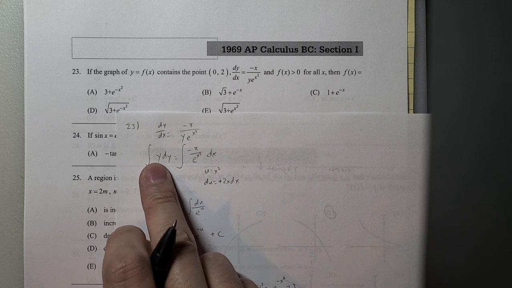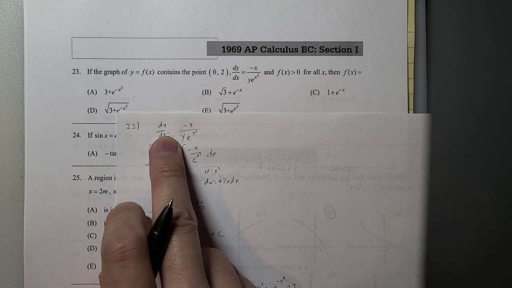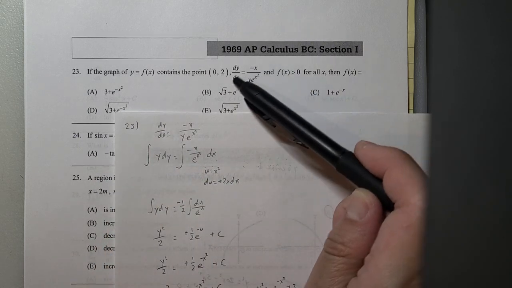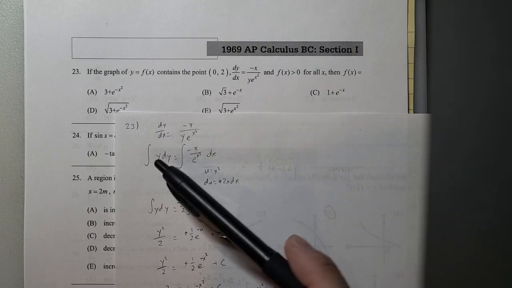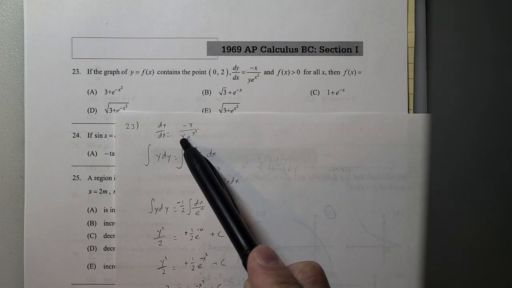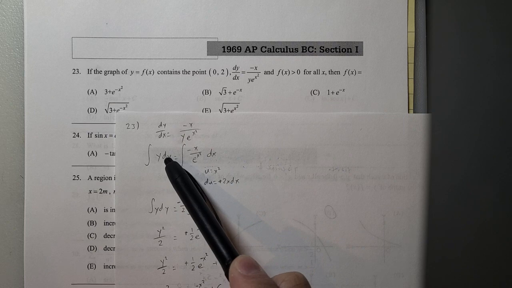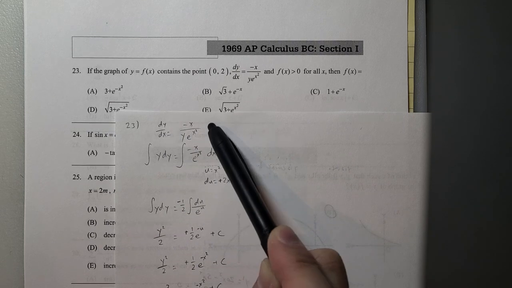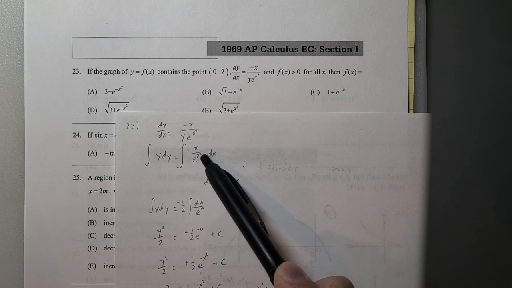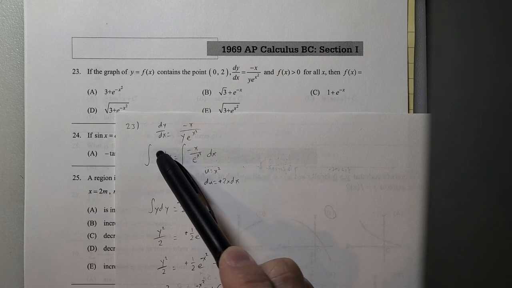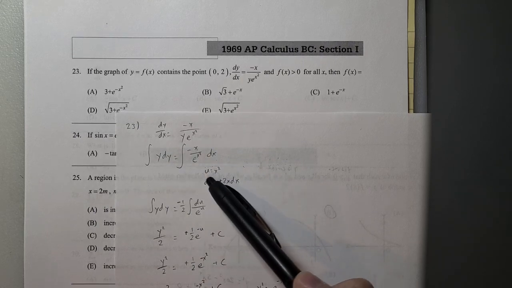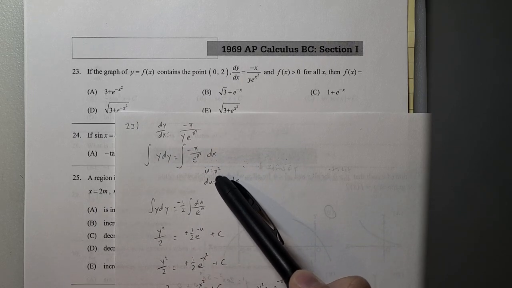So let's do separation of variables: move all the y terms to one side, and all the x terms to the other side. We multiply this y here, so it becomes y dy. We move this dx over here, it'll be minus x over e to x squared dx. Then we integrate both sides. On the right-hand side, we can do a little substitution.